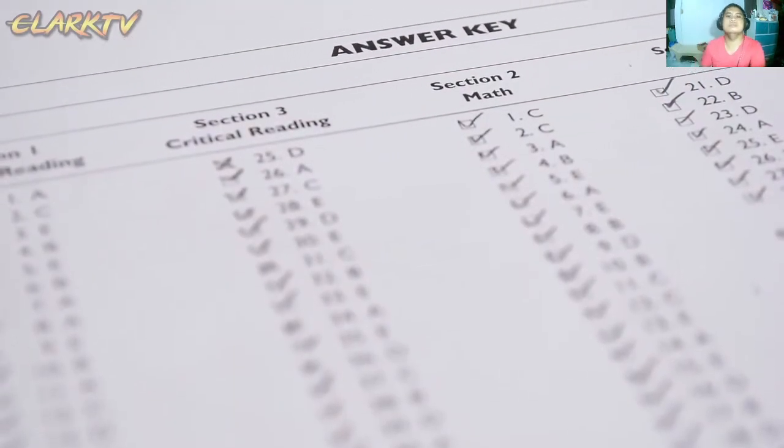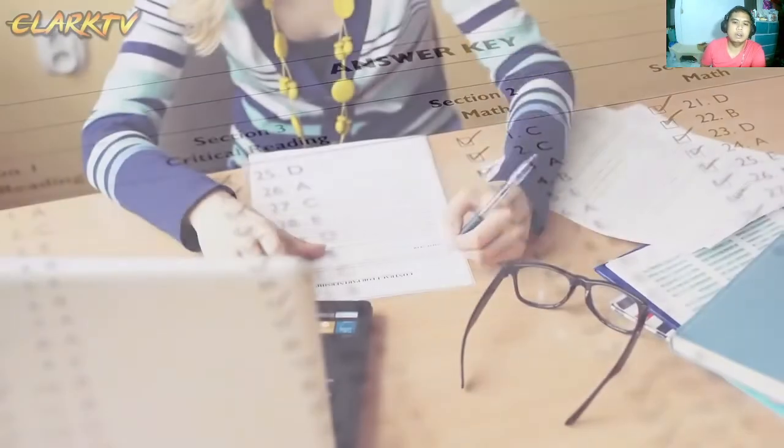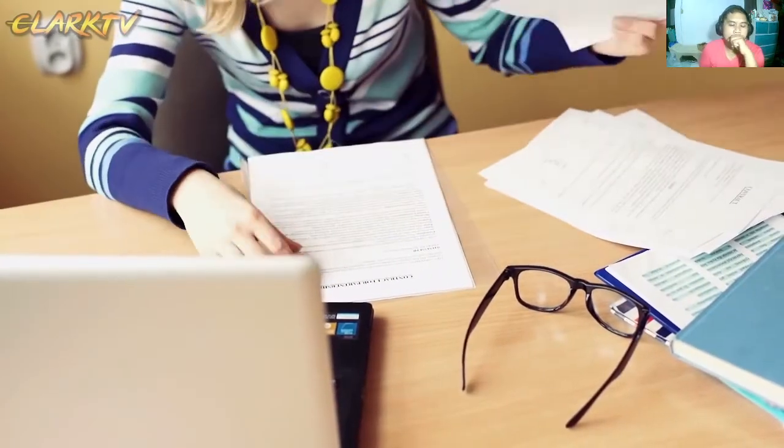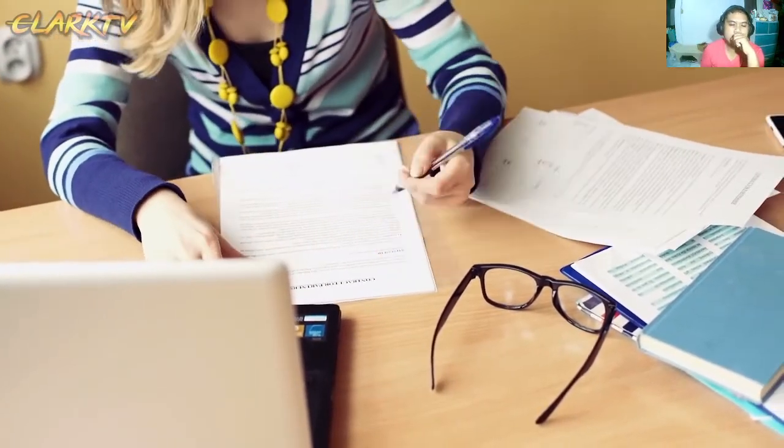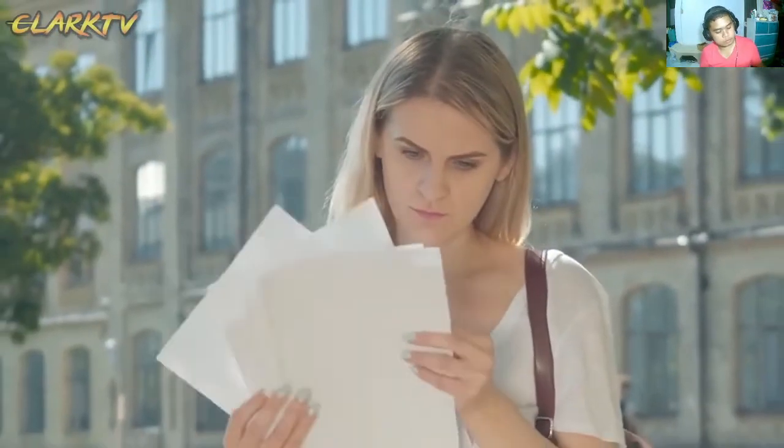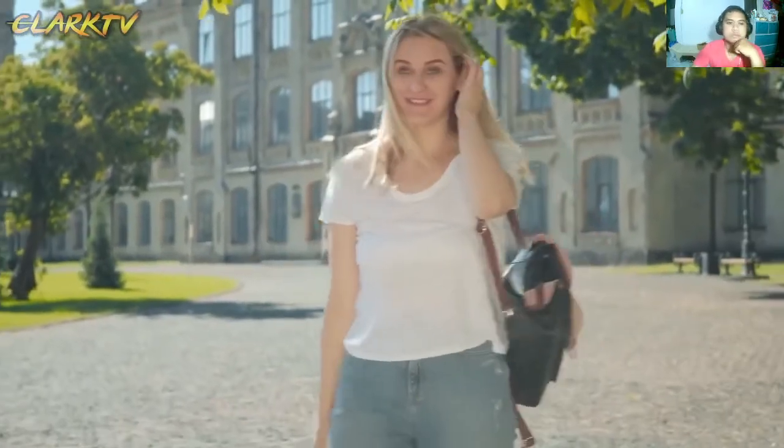Pagkatapos mong sagutan ito, ay tignan mo kung ano ang mga tama at mga mali mong sagot. Mas bigyan mo ng pansin ang mga naging mali mong sagot at muli mo itong pag-aralan. Ito ay isang paraan na din para iyong ma-practice kung talaga bang may nakuha o natandaan ka sa iyong mga binasa o pinag-aralan. Ika nga sa isang tanyag na kasabihan ay practice makes it perfect.